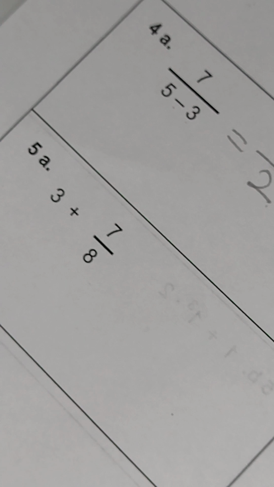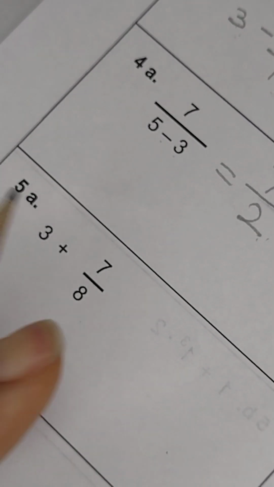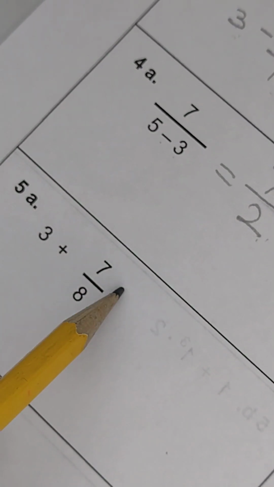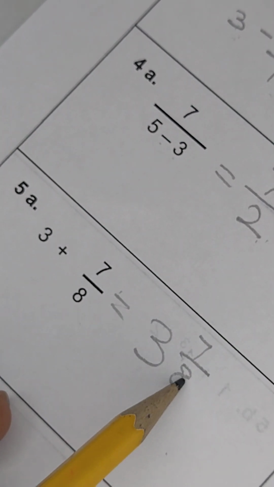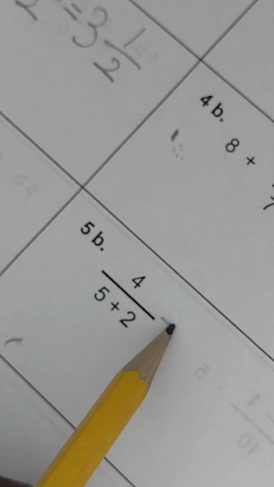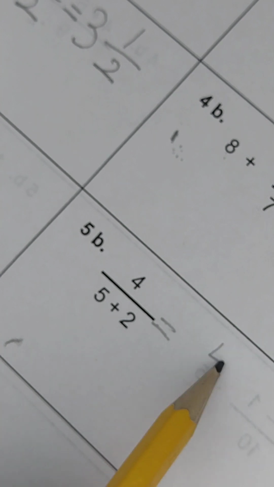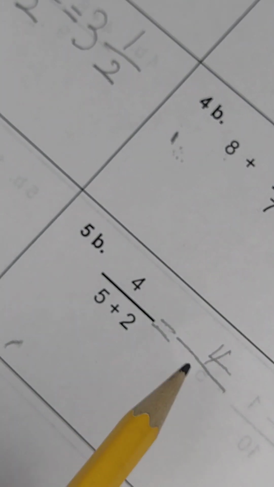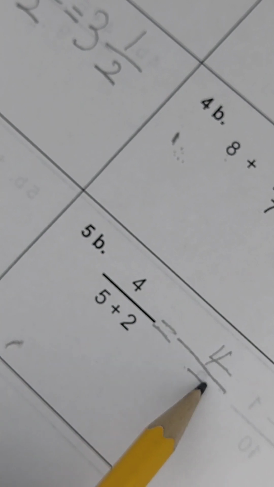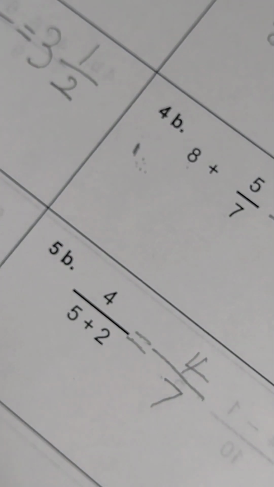Okay, question 5a. So again, this is addition. So you have your 3 wholes and 7 eighths. You just basically bring them together. And then for 5b, you go your 4 and then solve the bottom, so the denominator, and that's 5 plus 2 is 7. So we've got 4 sevenths.